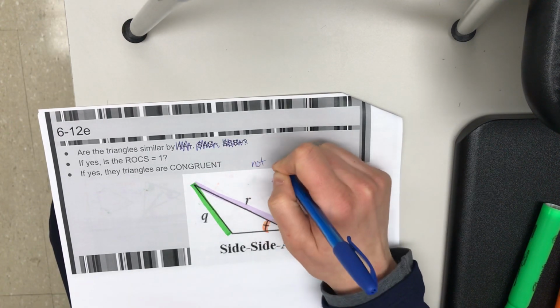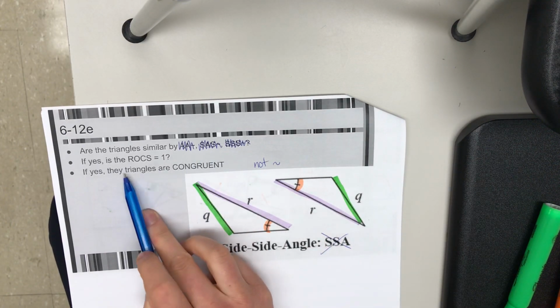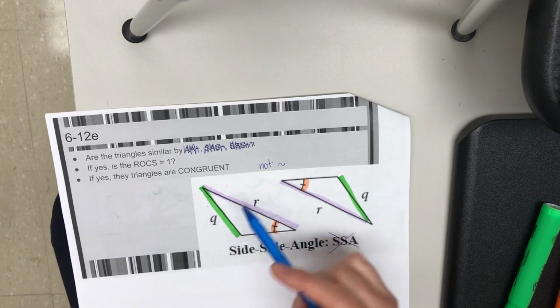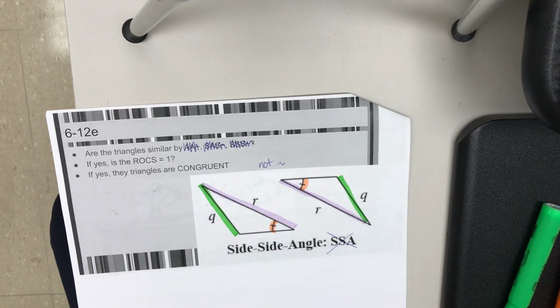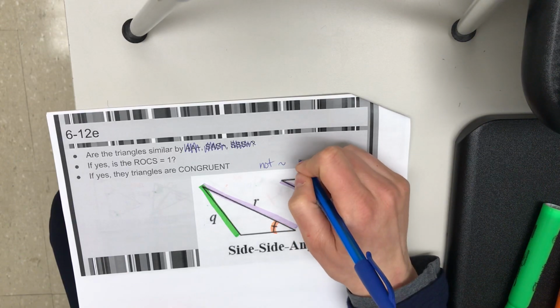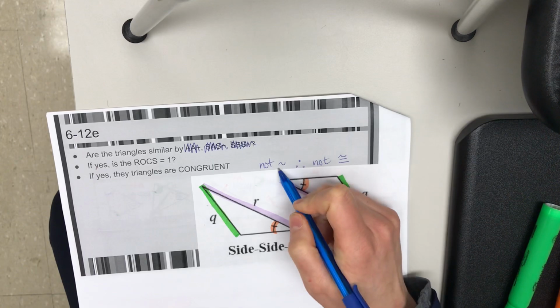These are not even known to be similar, okay? They're not necessarily similar. We don't even have to look at the rhox. We shouldn't look at the rhox because both of these 2 things have to be true in order for the triangles to be congruent, okay? Not similar, therefore not congruent. Gotta be similar in order to be congruent.